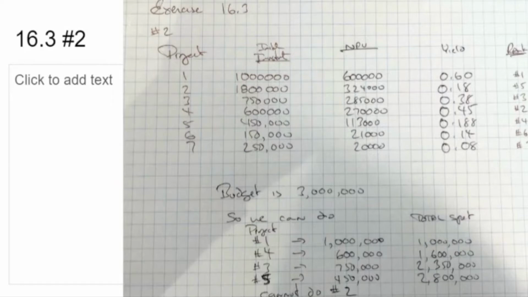So those are our yields. Now what we need to do is rank them. So project number 1 is 60% yield. Okay, that's the highest percentage yield. And you'll see that the next one is project 4, 45%, then project 3, which is 38%. So effectively, we sort them in the order of the yield. So you can see project 1 is number 1. The total spent on that is $1 million of the $3 million budget.